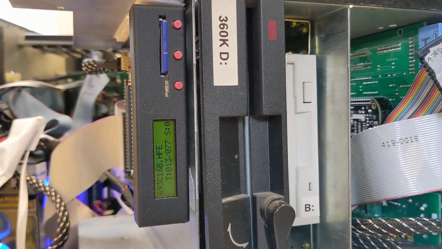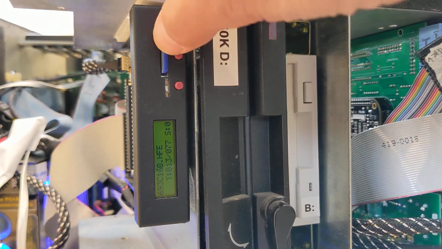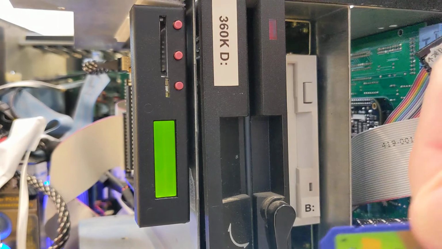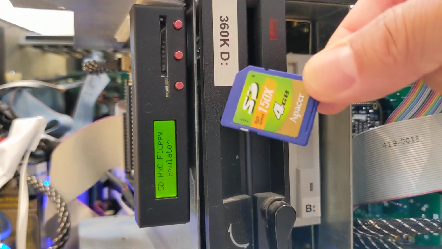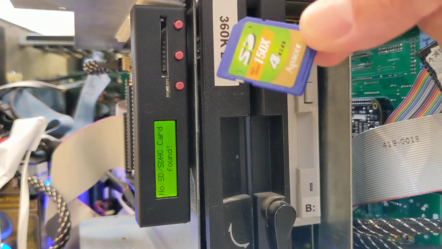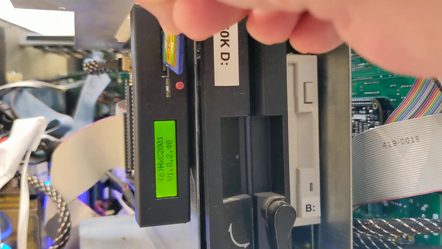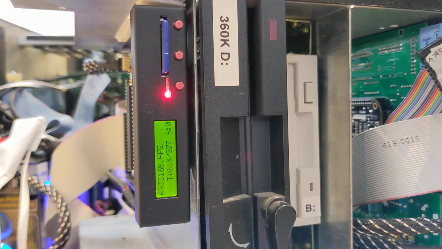Okay. So as you can see, there's an SD card onto which you're going to put files. So you can format this on a PC with a FAT file system, and you're going to need to create an HFE file, something ending in .hfe, and that's going to be a special format that HxC recognizes.